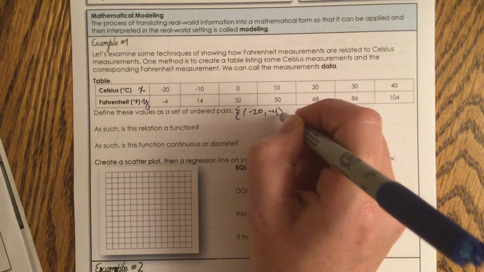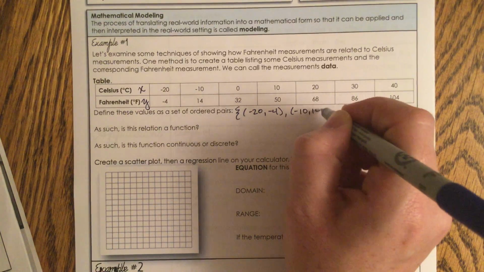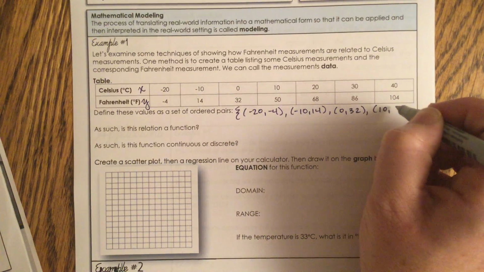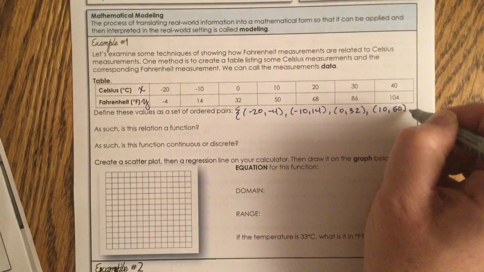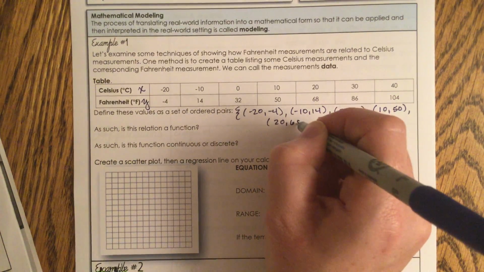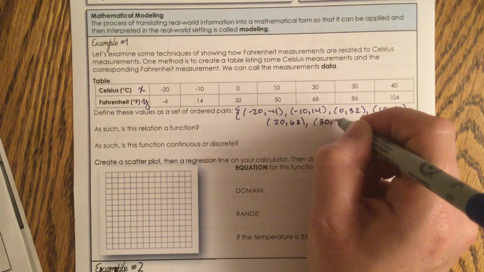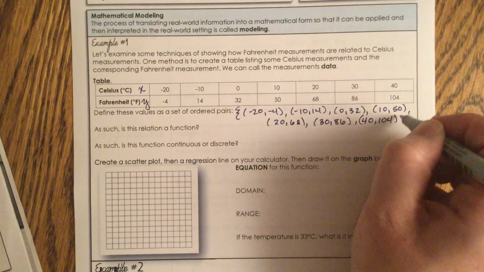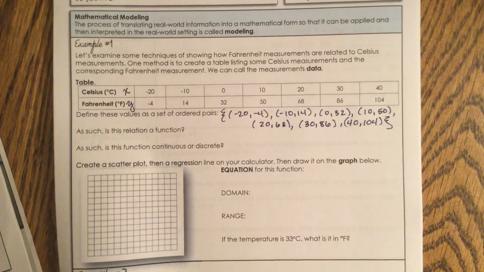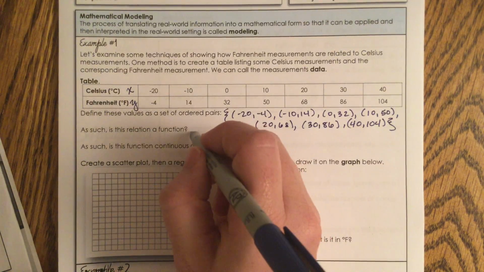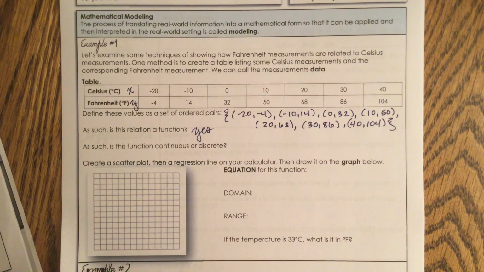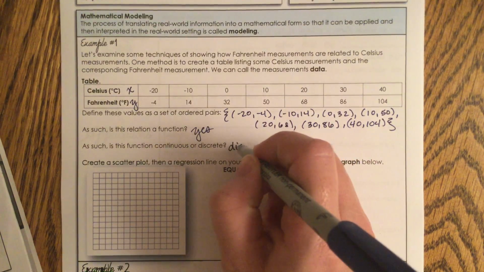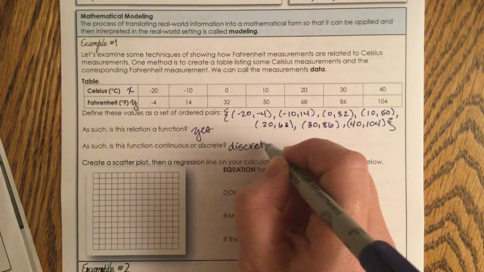So then these become ordered pairs of (-20, -4), (-10, 14), (0, 32), (10, 50), (20, 68), (30, 86), (40, 104). Okay, this is indeed a function. There are no repeating X values. As such, this function is a discrete function because they are unconnected points.